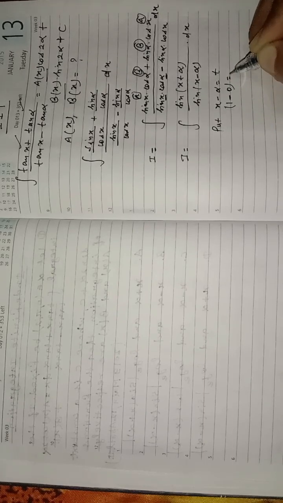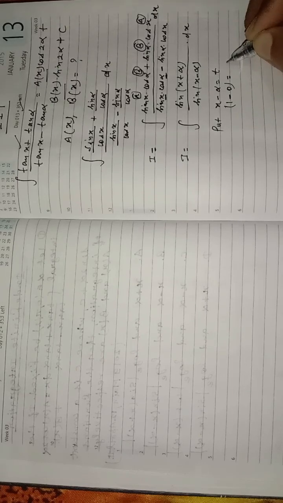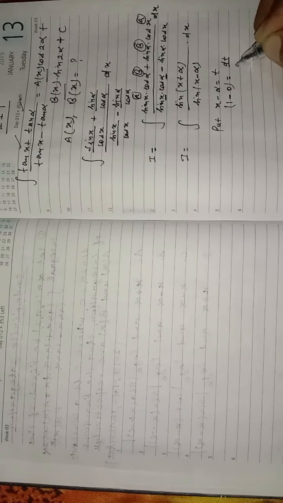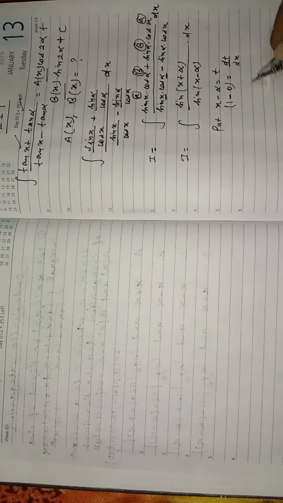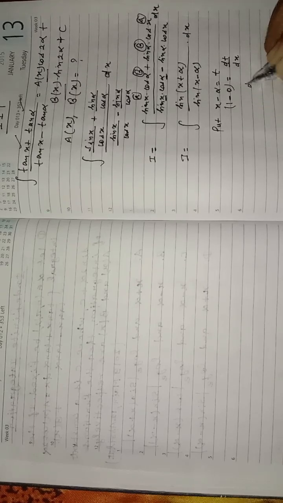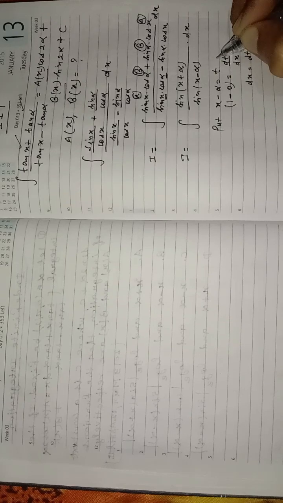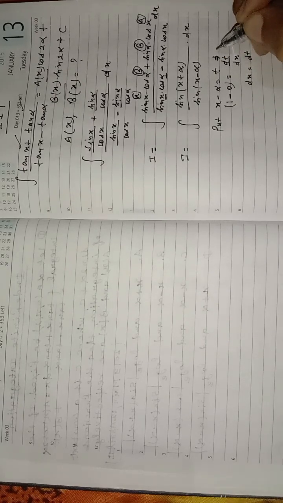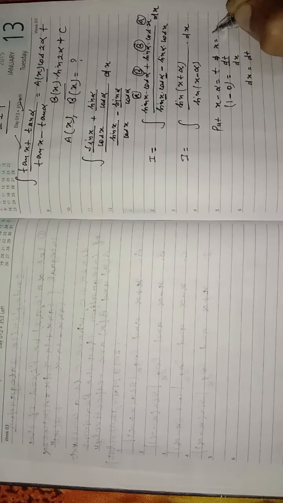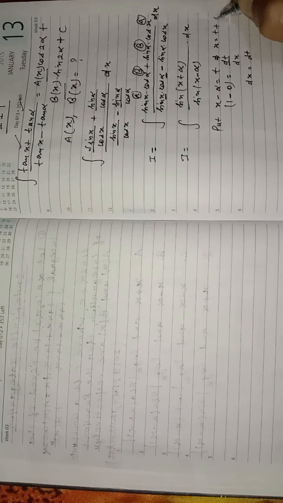And derivative of t with respect to x is dt by dx. So this becomes dx equal to dt. And here we find the value of x in terms of t. So x equals t plus alpha, because alpha goes to the RHS.